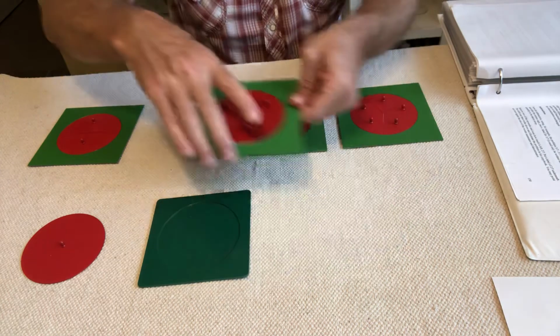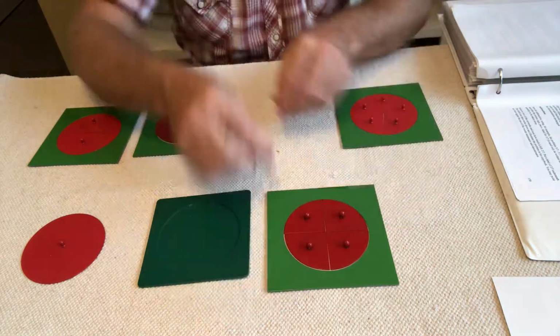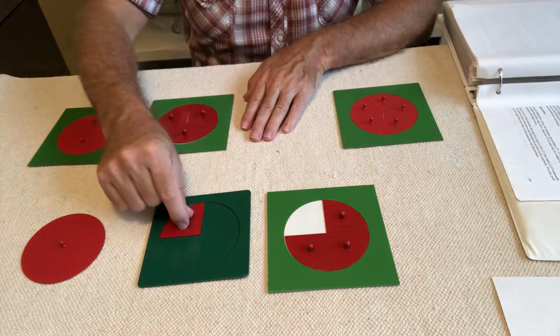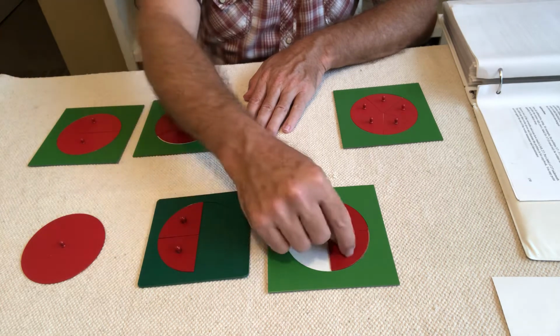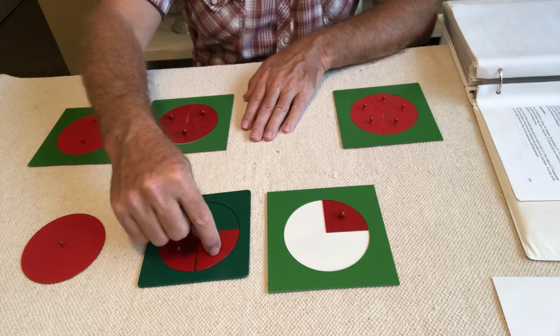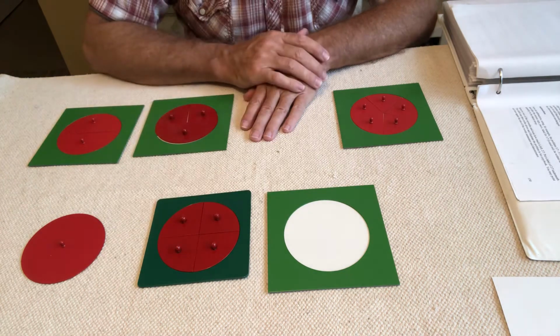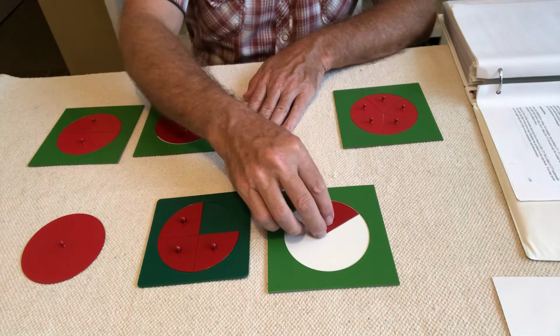And this is 4/4 right here. Fourths fits.